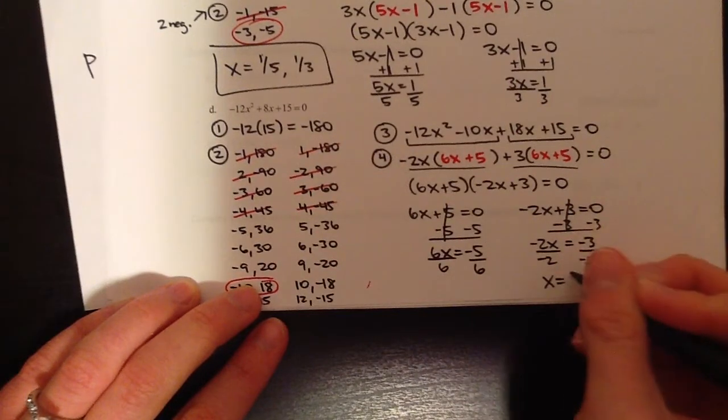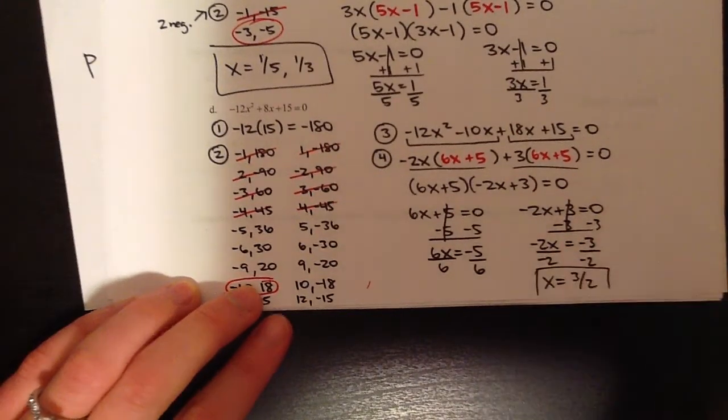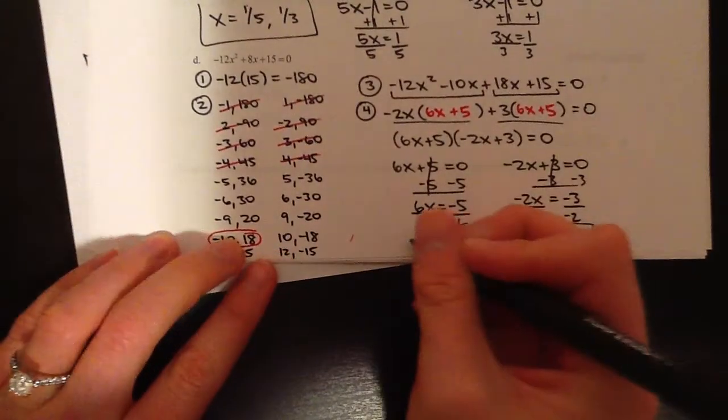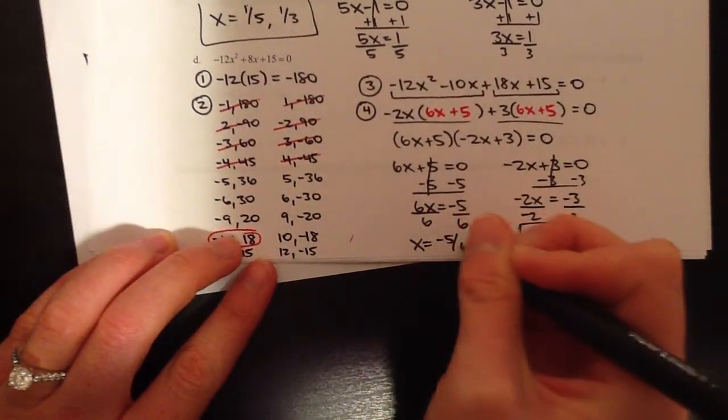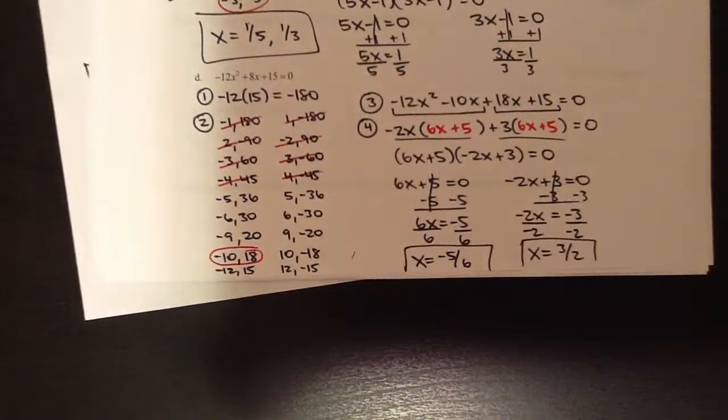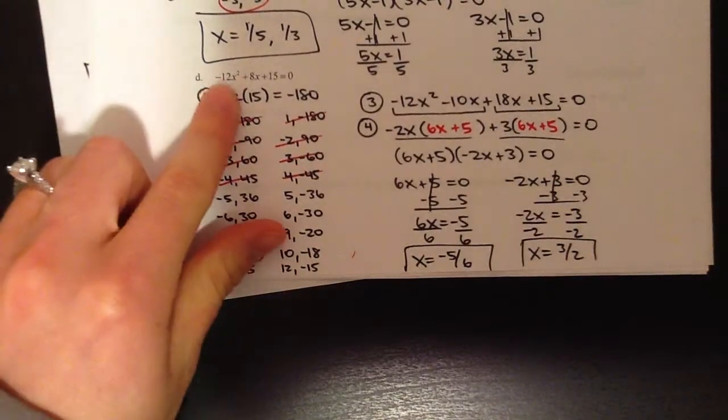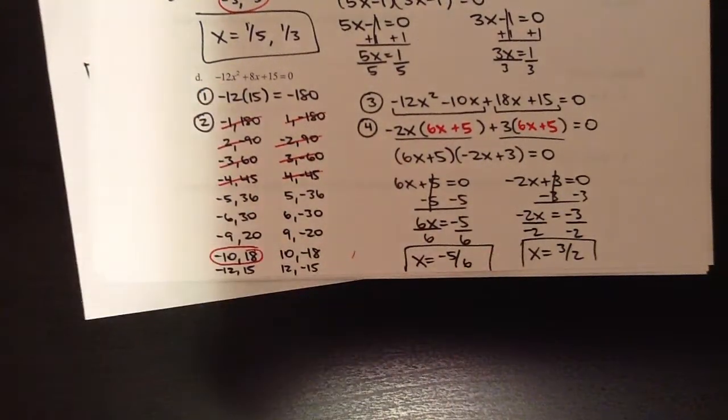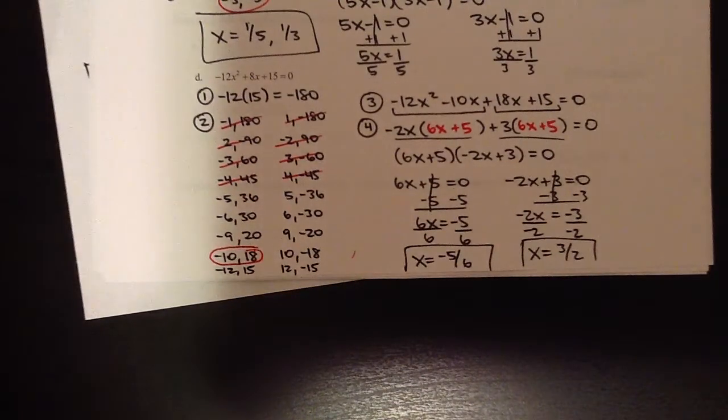So this one gives me a positive 3/2, because that'll reduce down. And then this one gives me a negative 5/6. So 2 answers there. Now usually, the uglier these numbers are, the more likely you are to end up with weird fractions.